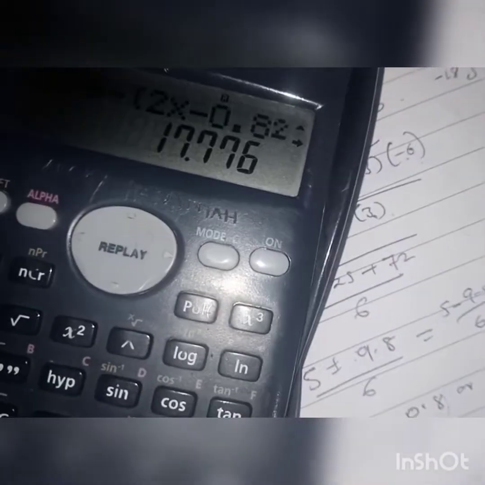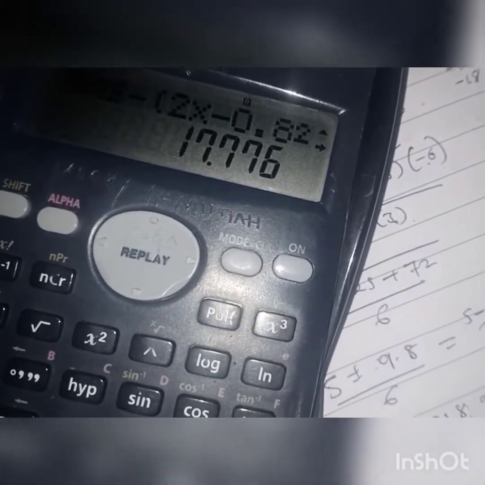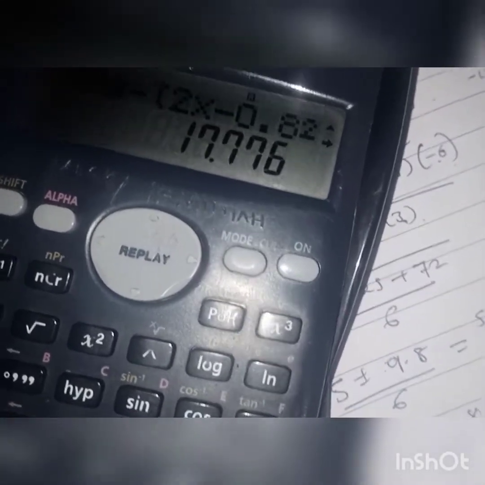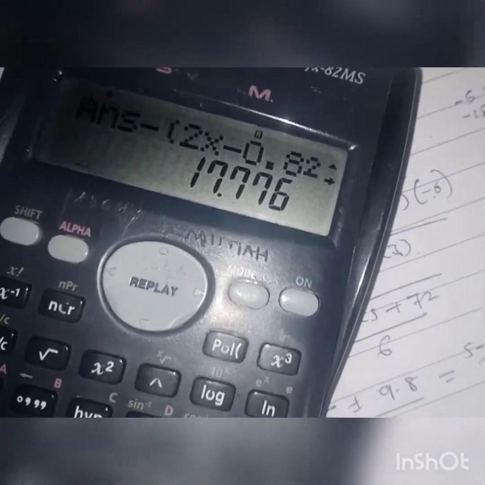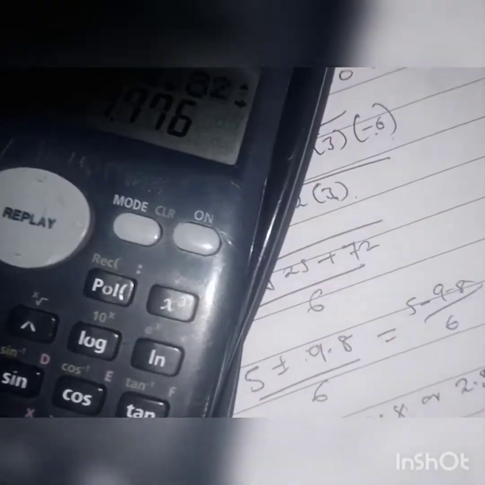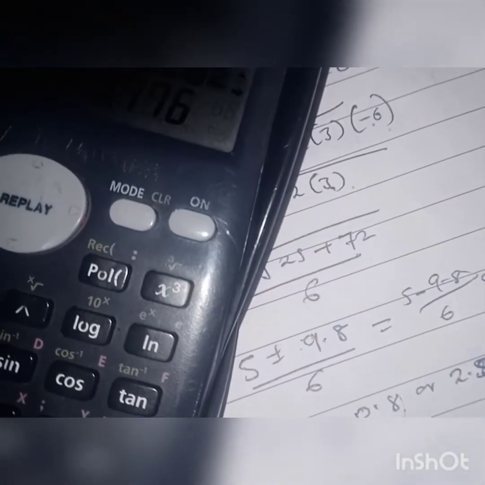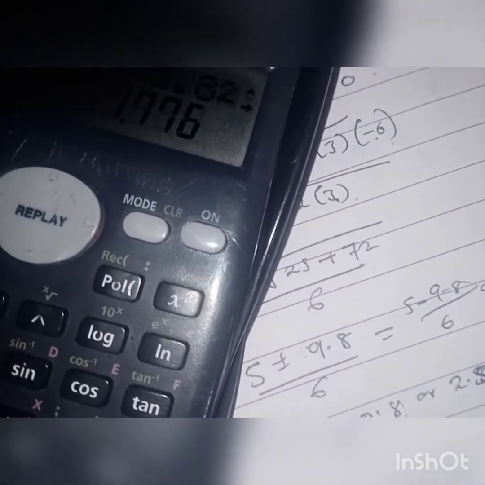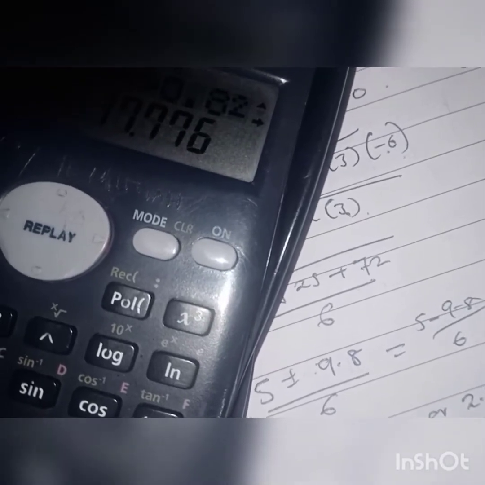So the result for that function, y, is just 17.8. So when x is negative 0.8, then y is 17.8.